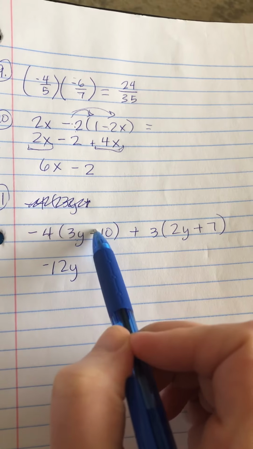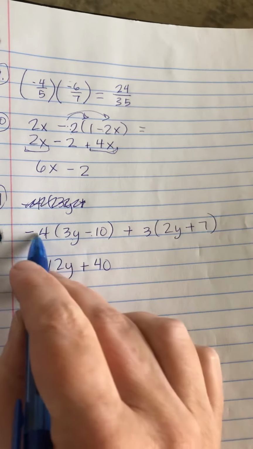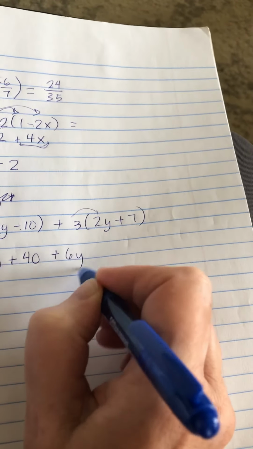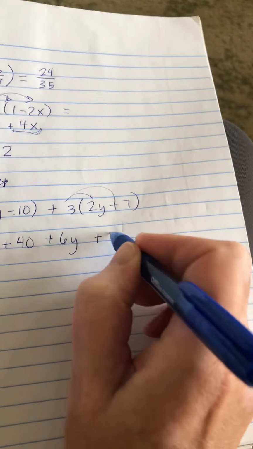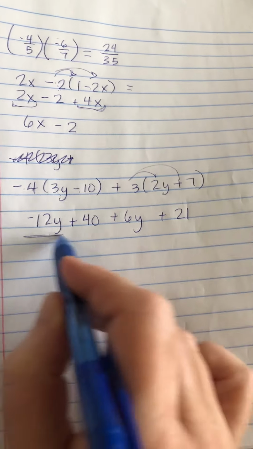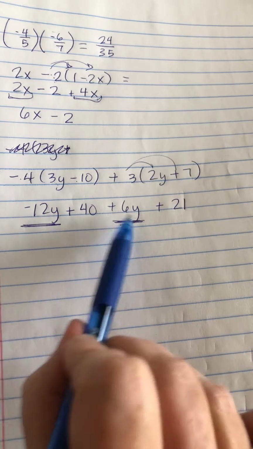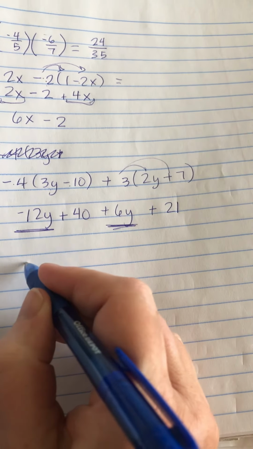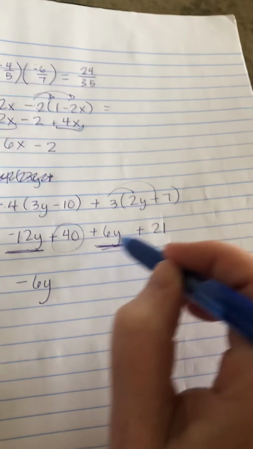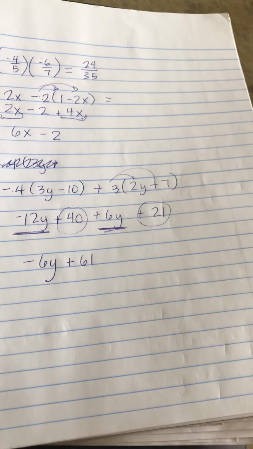Then the -4 times the -10. Signs are the same. Your answer's always positive. Positive times a positive is a positive. Signs are the same. Your answer's positive. So we distributed first, and now we're going to combine like terms. These are like terms, so we're going to combine them. Their signs are different. The rule says to subtract and keep the sign of the largest. These signs are the same, so you will add and keep the sign.